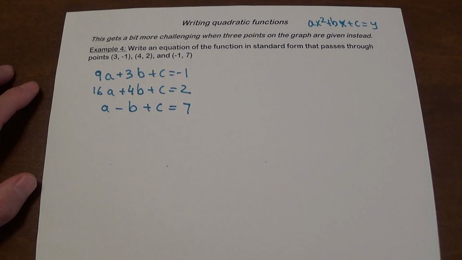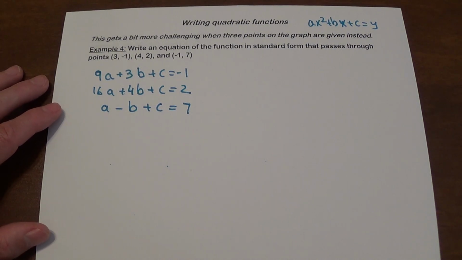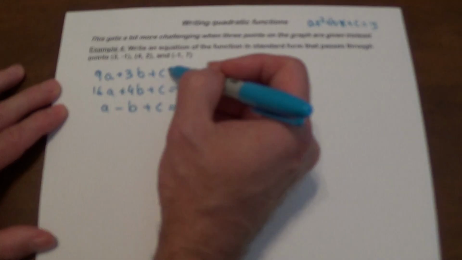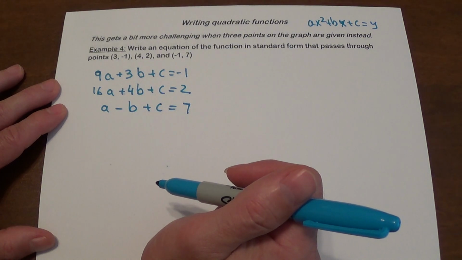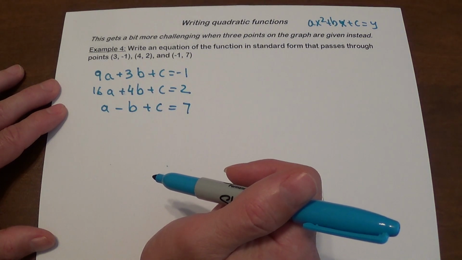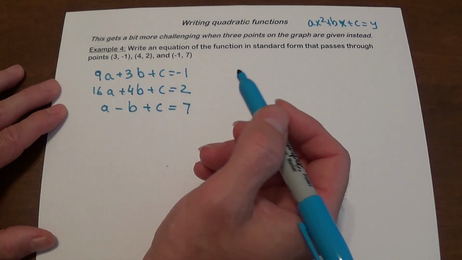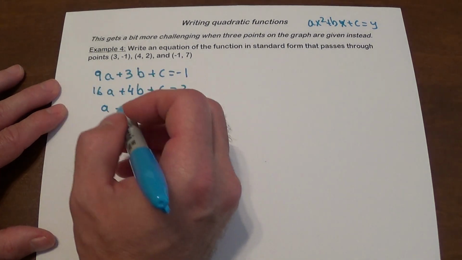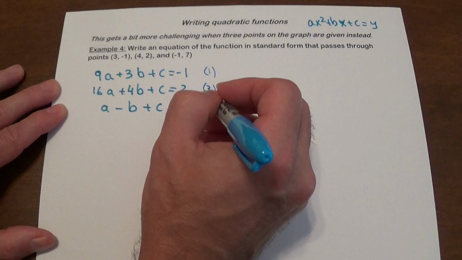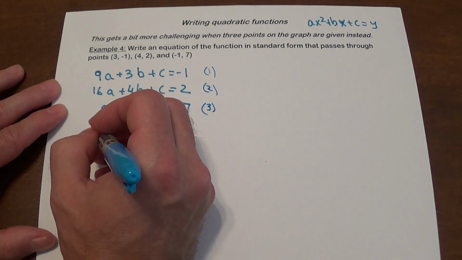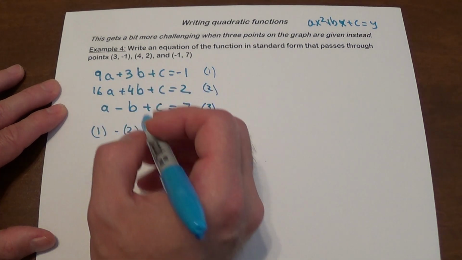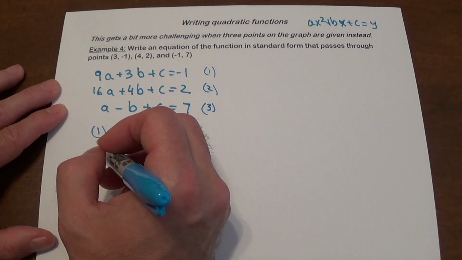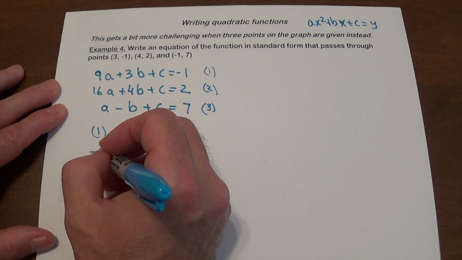So it is a system with 3 variables and 3 equations, but the nice thing about this system is that they all have just c, and you can easily eliminate c by combining equations. I can pick any equations that I want. Let me number them, this is typically how I show problems like this. If I do the first equation minus the second equation, that's going to give me 9a minus 16a, which is going to be negative 7a.